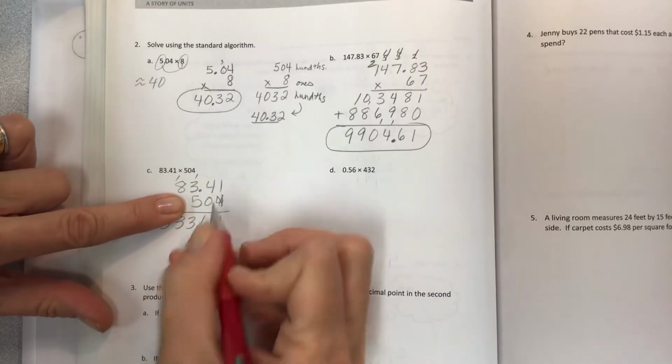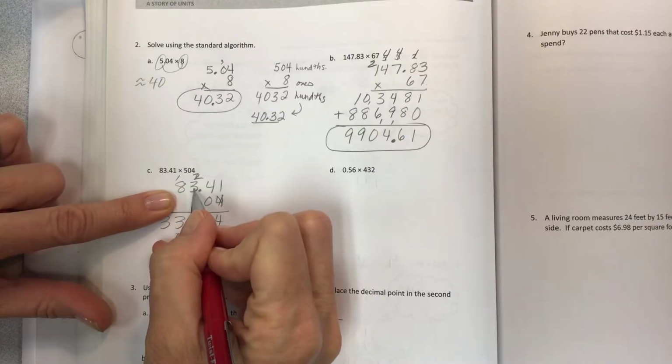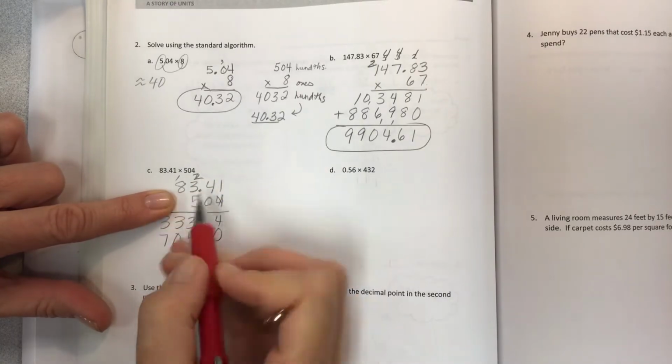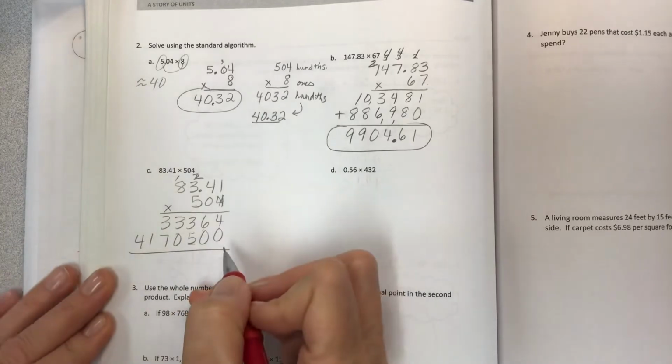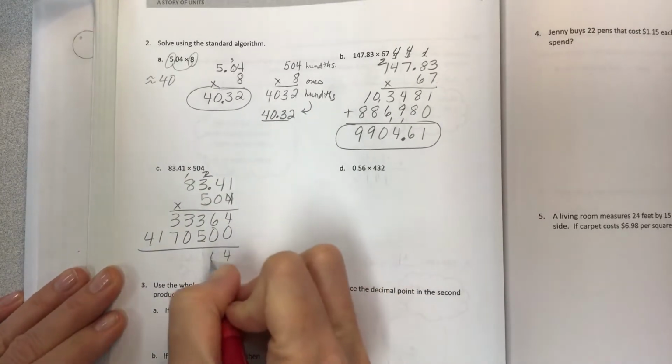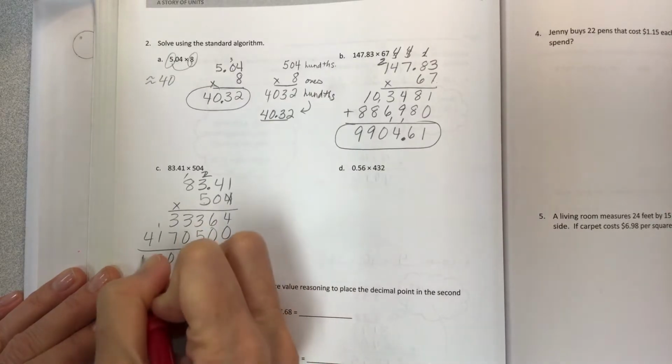Move to the hundreds place. 5 times 1 is 5. 5 times 4 is 20, carry the 2. 5 times 3 is 15, plus 2 is 17, carry the 1. 5 times 8 is 40, plus 1 is 41. Add all those up. 4 comes down, 6, 8, 3, 7, 3 is 10, 2, and 4.